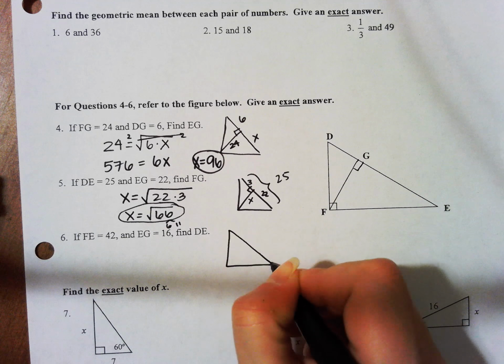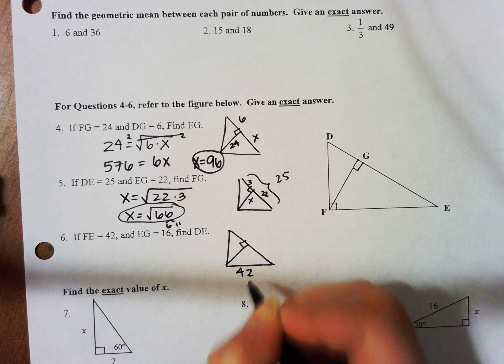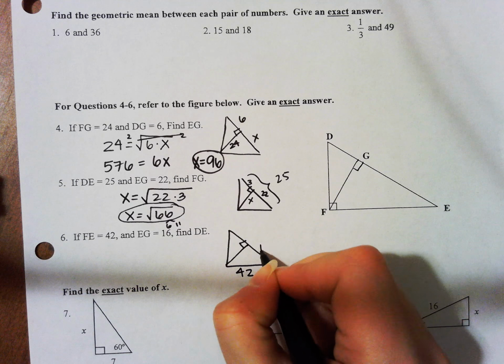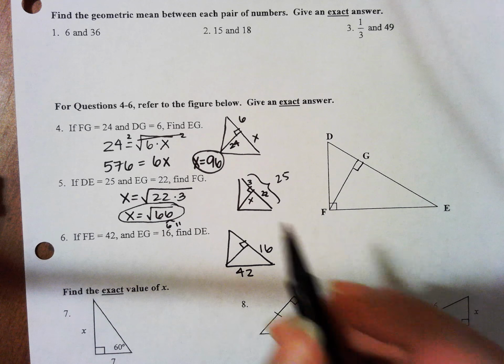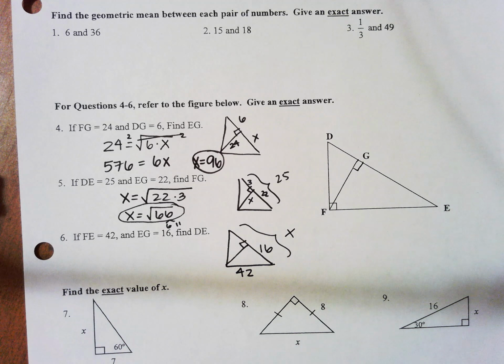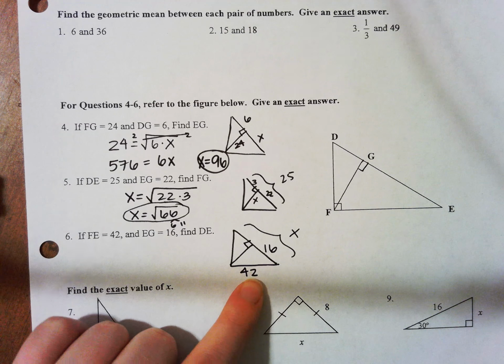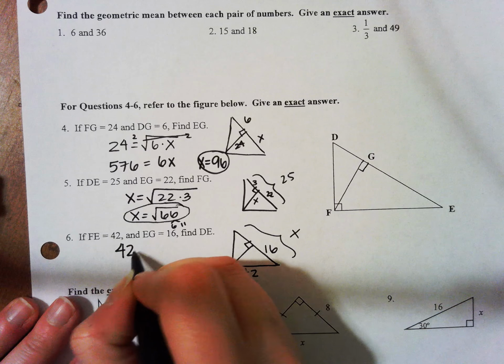For the last one, we're given that FE is 42. We're given that EG is 16. And we're trying to find DE. So we're trying to find the whole hypotenuse. Since we're dealing with the whole hypotenuse and we have a leg, I'm going to use the leg formula.